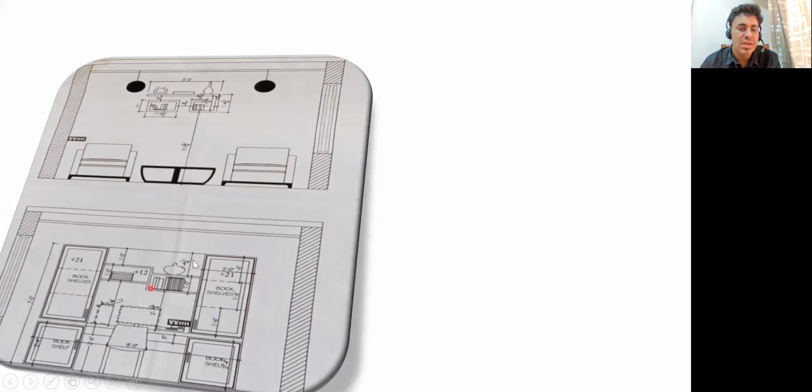So this is another interior of a library. This is how your library is going to look. You have a bookshelf here, a bookshelf here, a bookshelf here. You have a table here. You can place your laptop or a screen, a monitor here. And these are the dimensions given here.